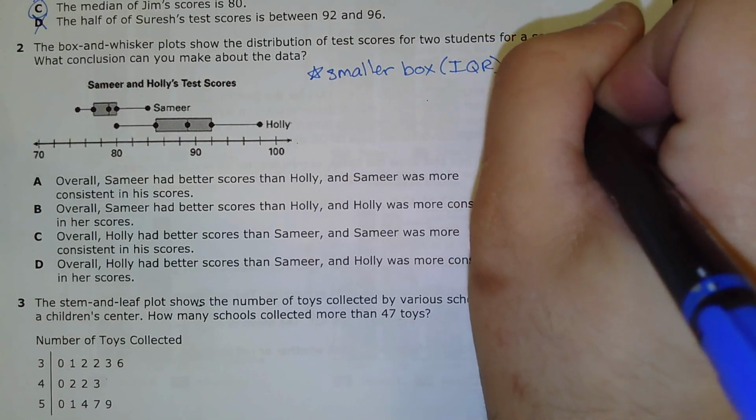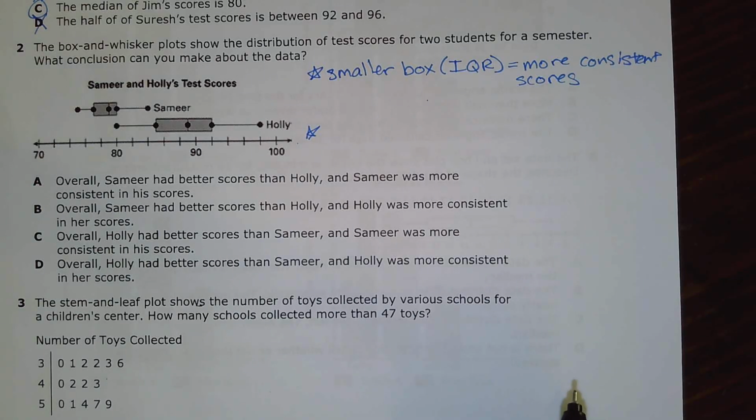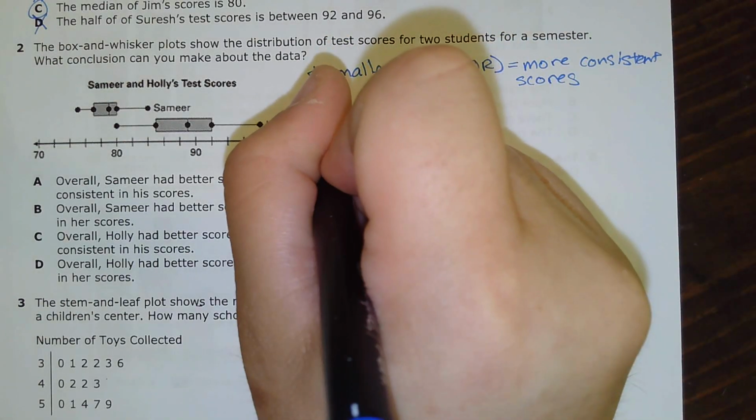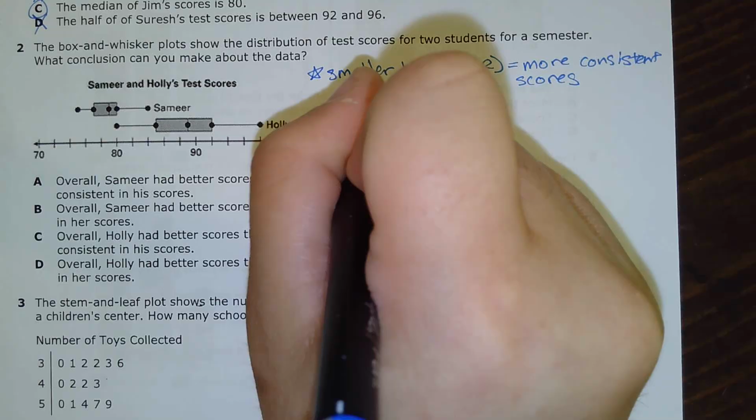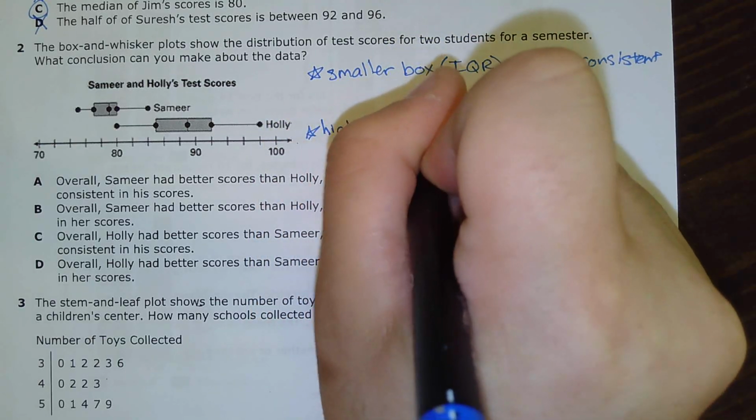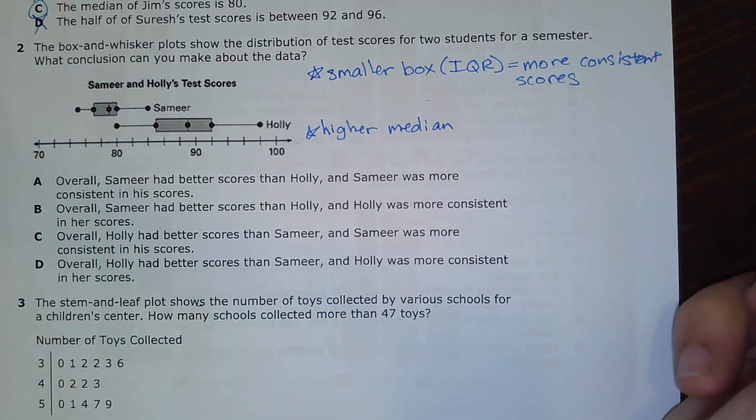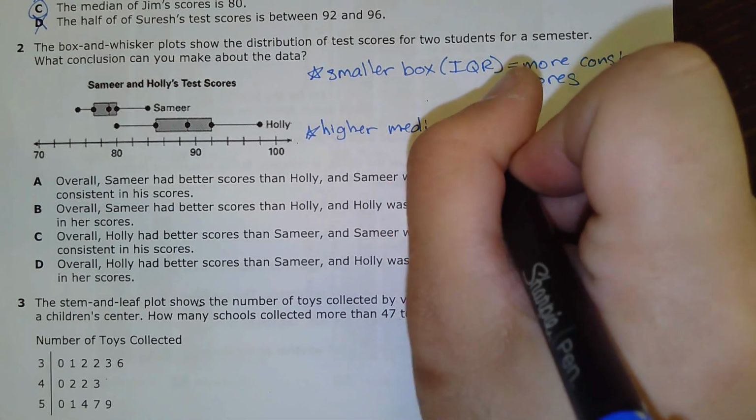Second thing that's really important here is that if you have a higher median, then you're going to have higher scores.